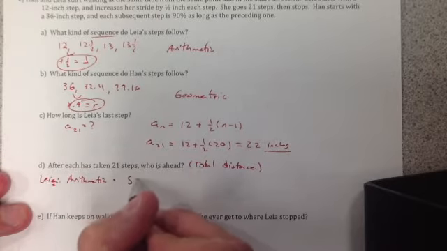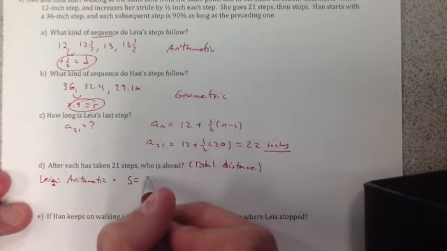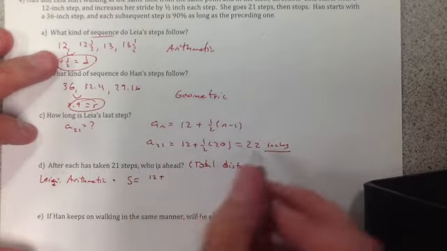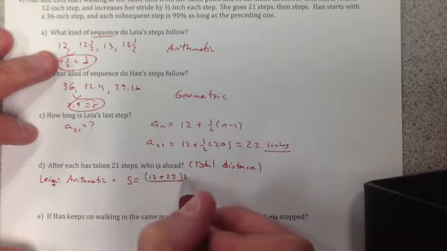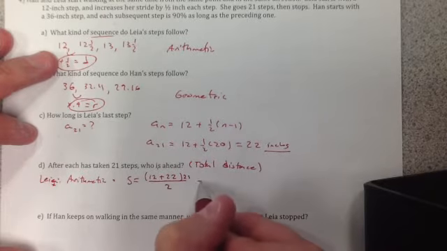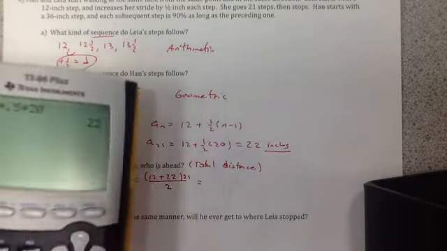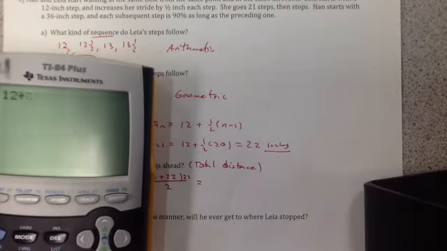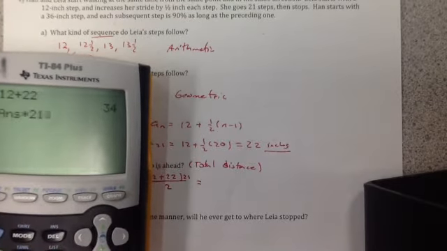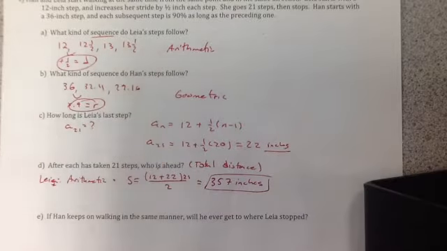Her total distance is the first term, which was 12 inches, plus the last term, which is 22 inches, times the number of terms, 21 steps, divided by 2. I'm going to go 12 plus 22, multiply that by 21, and then divide that by 2, and we get 357 inches. That's the total distance Leia walked.